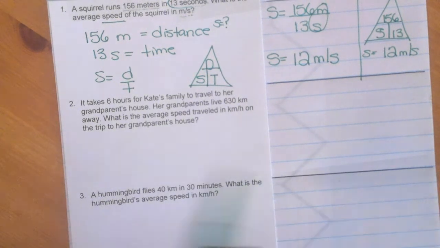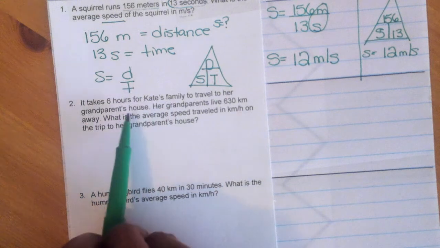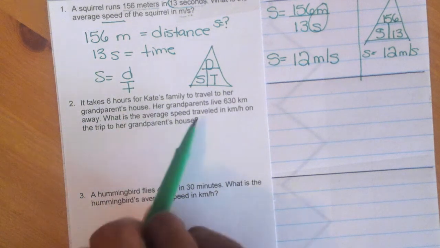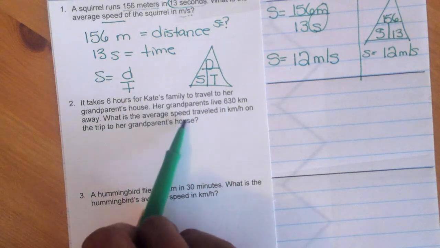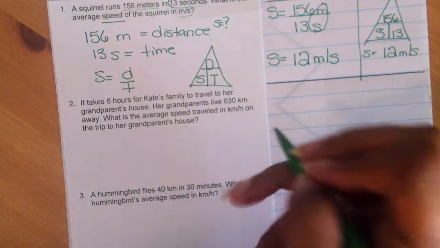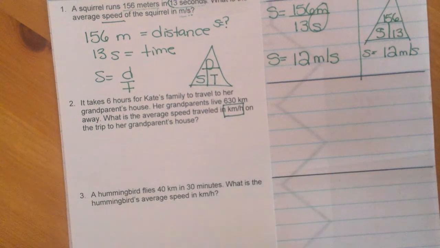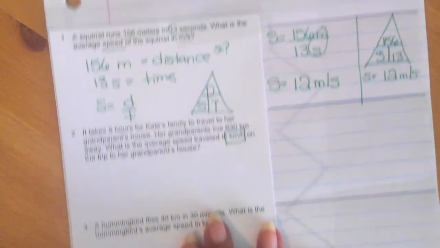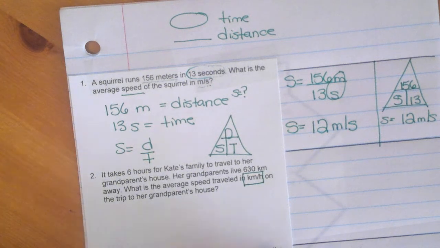Okay, next question. It says it takes 6 hours for Kate's family to travel to her grandparents' house. Her grandparents live 630 miles away. What is the average speed in kilometers per hour on the trip to her grandparents' house? Okay. So we said we were going to underline distance and we were going to circle time.